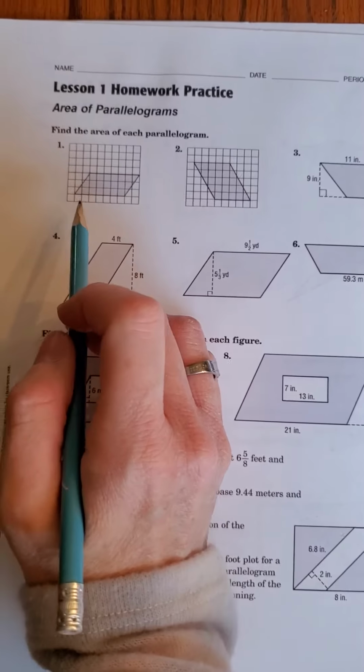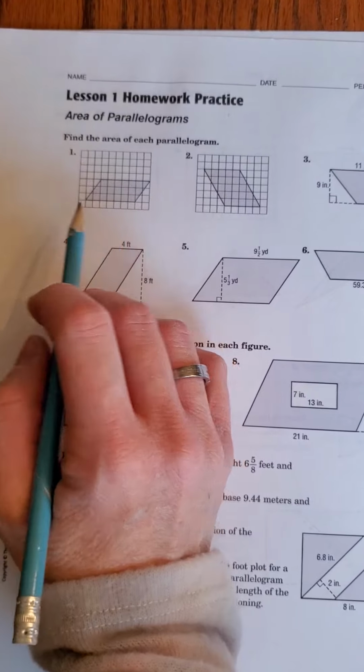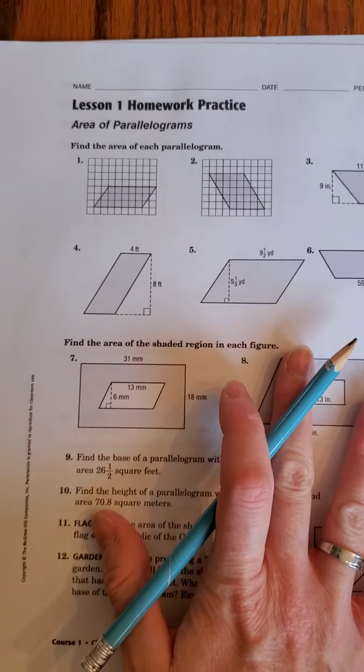Okay, guys, so here is the lesson 1 homework practice. This is in that March folder. And again, you can do these by hand. You can just follow along with me as I'm doing them.